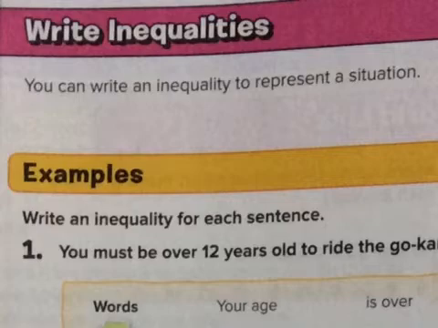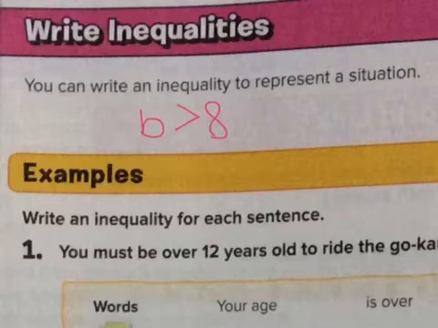Now let's practice writing inequalities. You can write an inequality to represent a situation. For example, you need at least 8 hours of sleep. So you have your 8 hours, and the 8 has to be the least amount of sleep that you get. We can write B for sleep as your bed. So you need at the very minimum 8 hours or more. So B, the amount of sleep that you get, has to be more than 8 hours. Or, because I said at least 8 hours, it can be equal to 8 hours or more.